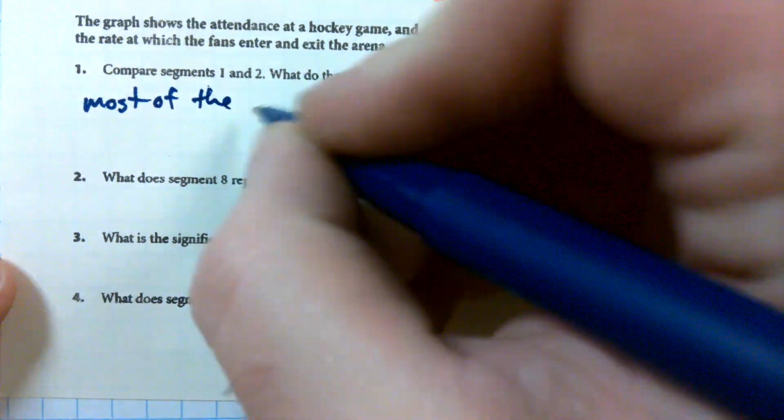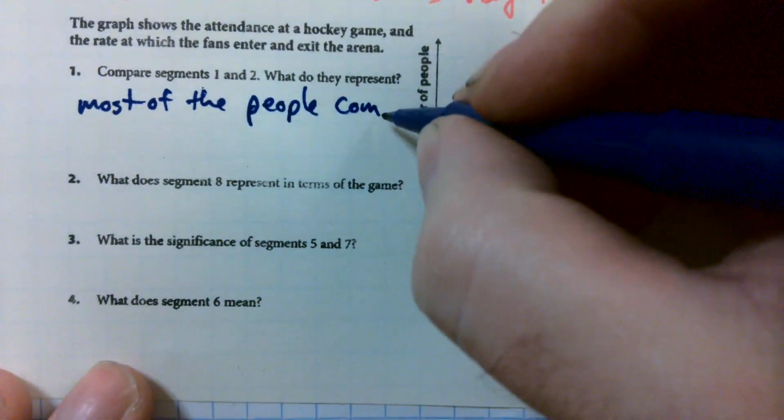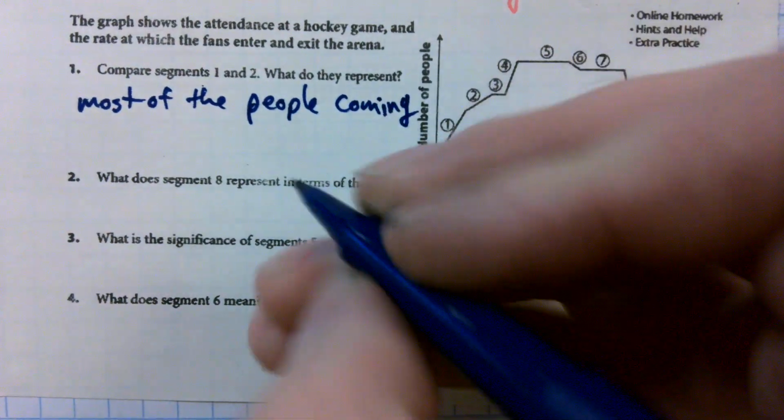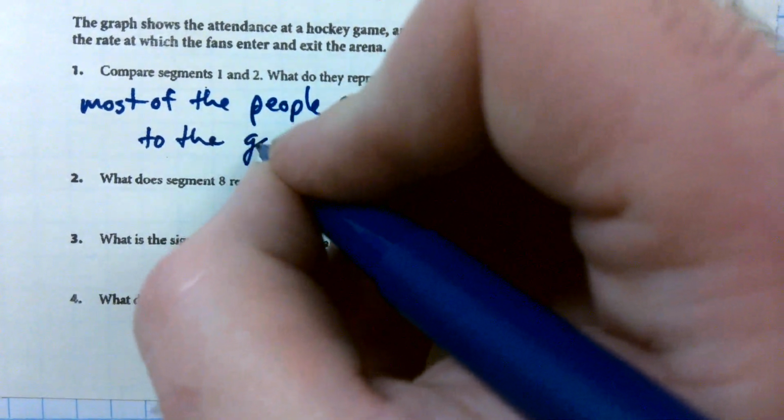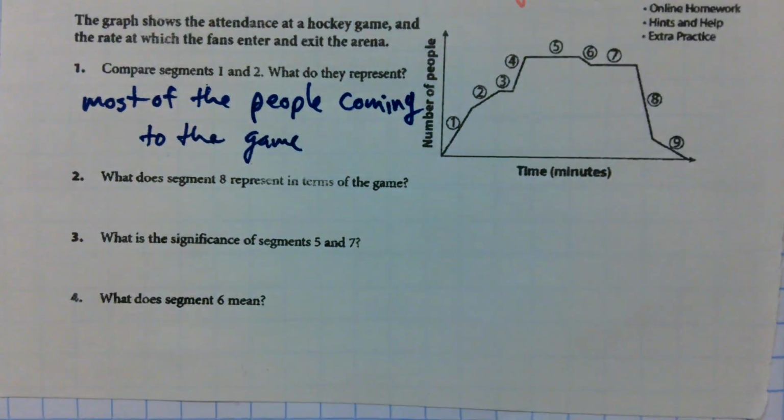Can I use the bathroom, please? Sure. Most of the people showing up for the game. I'm gonna just take that off your hands. All right?